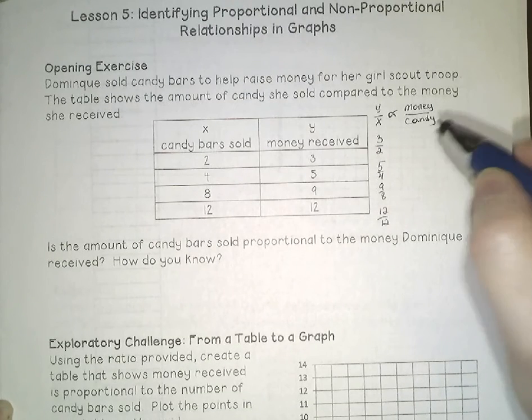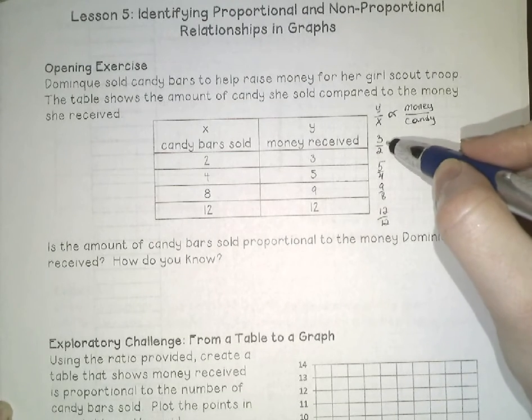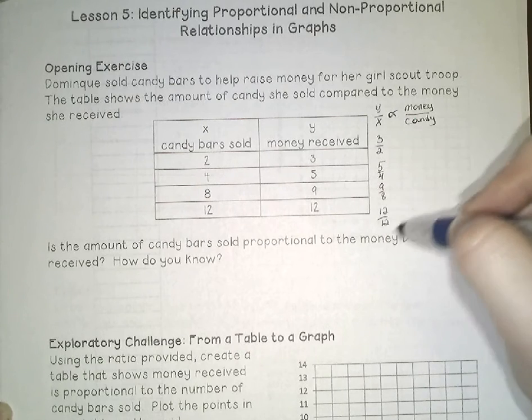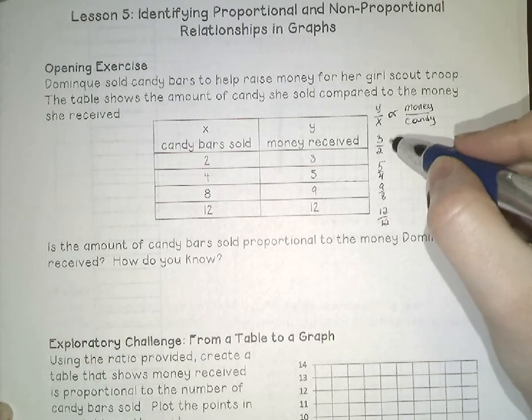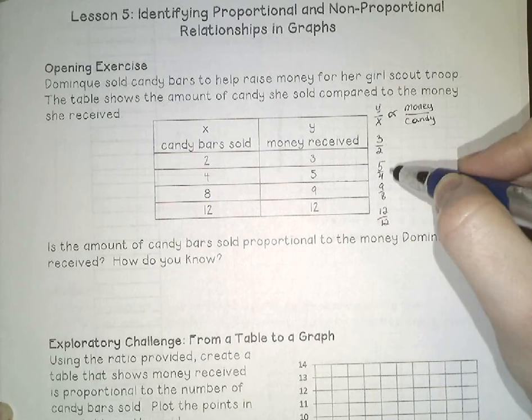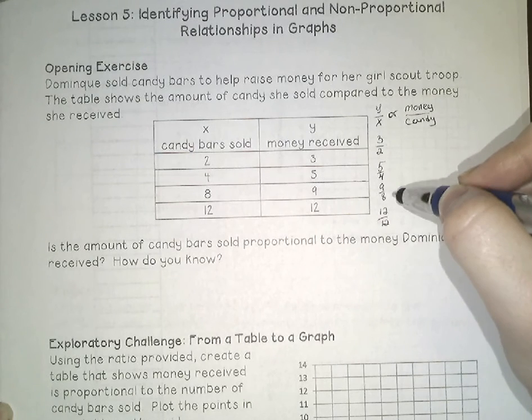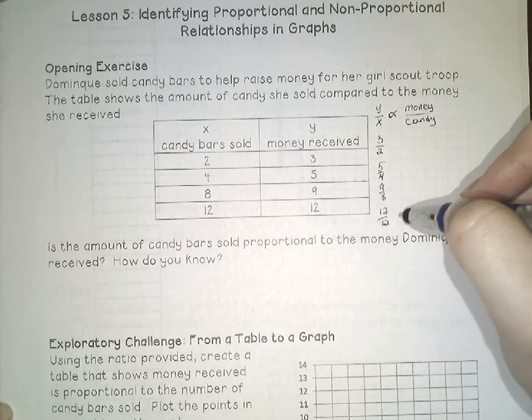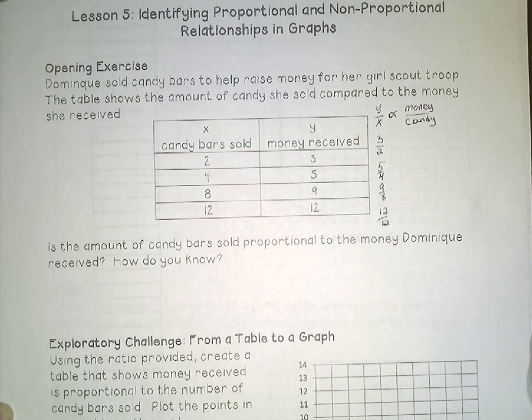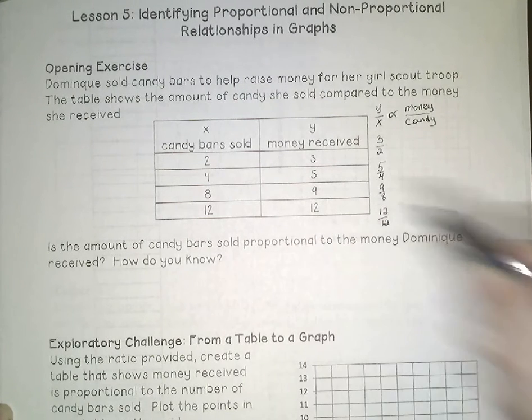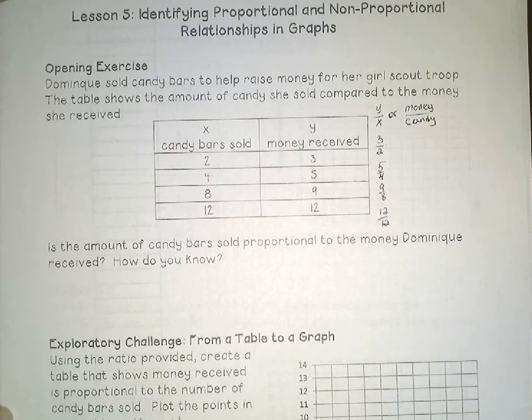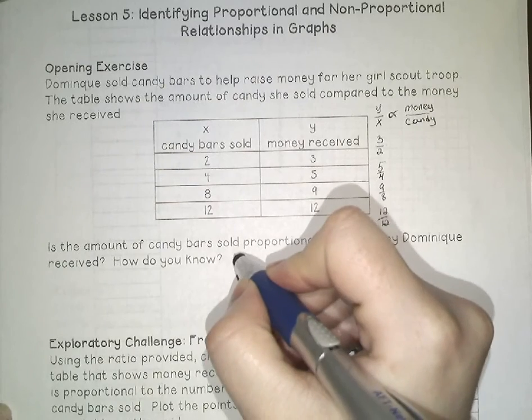Are these fractions equivalent? Do we have the same value for all of them? No, I don't. Here I have 1 and 1/2. Here I have 1 and 1/4. Here I have 1 and 1/8. Here I have just 1. So this is not a proportional relationship because our unit rate is not the same. There is no way I can simplify that and get a constant number. So the amount of candy bars is not proportional to the money Dominique received.